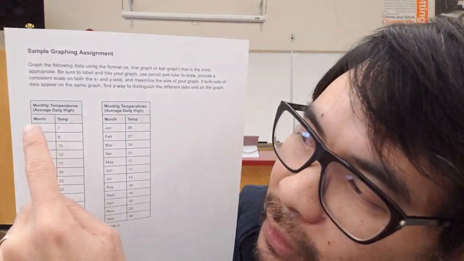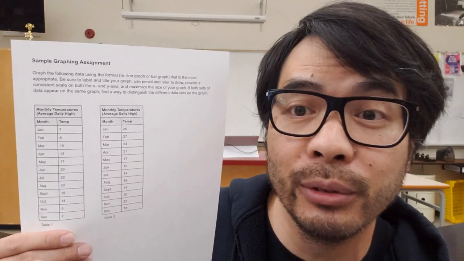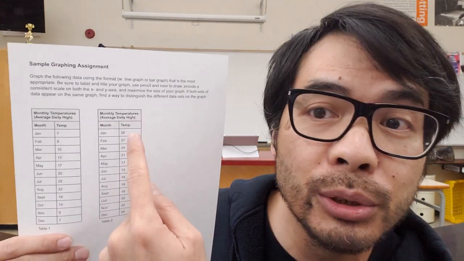Now let's look at an example, all right? So on a quiz, I had students graph average monthly temperature data for 2 different cities around the world. As per my instructions, I don't tell them which graph to use, either line graph or bar graph. I tell them just to choose the appropriate format. I do tell them though to label, to use a ruler and pencil, to provide a consistent scale and to maximize their graphs. All right, so now let's take a look at some examples.